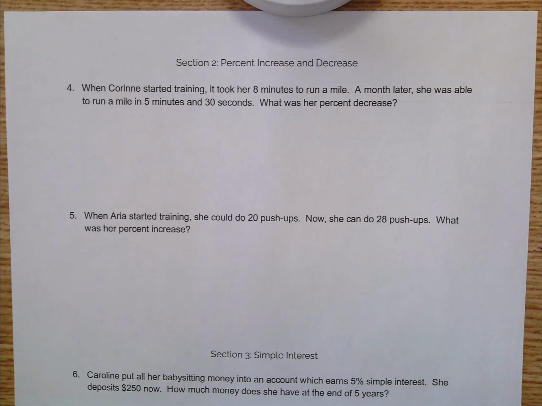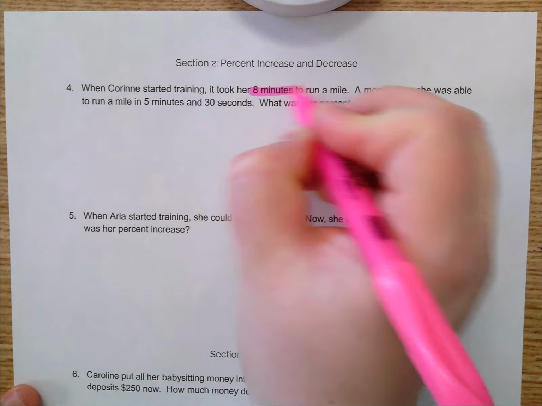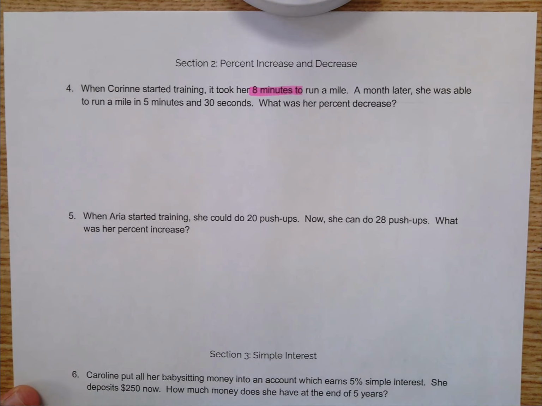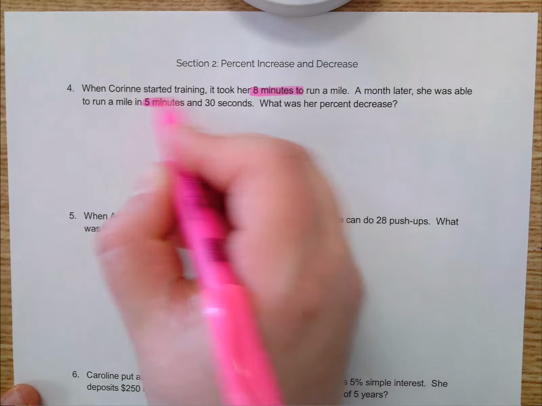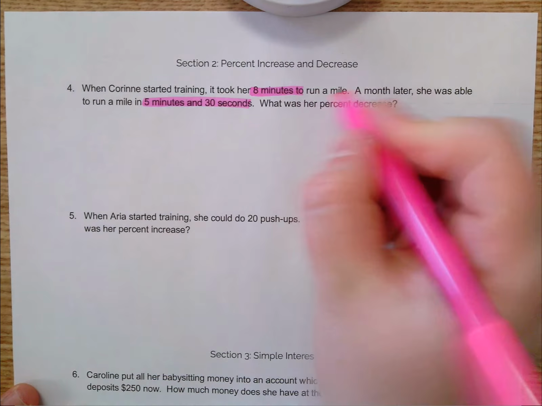When Corinne started training, it took her 8 minutes to run a mile. A month later, she was able to run a mile in 5 minutes and 30 seconds. What was her percent decrease?